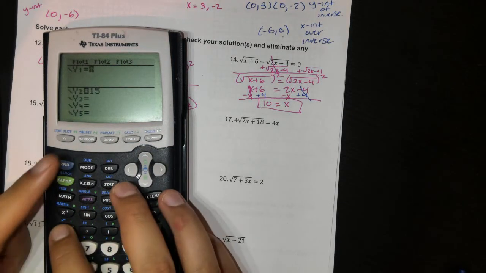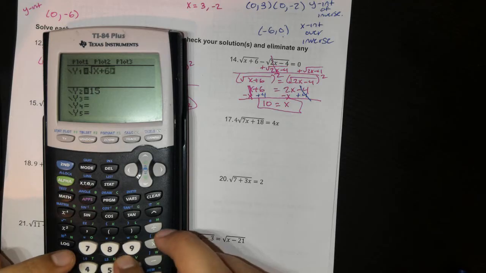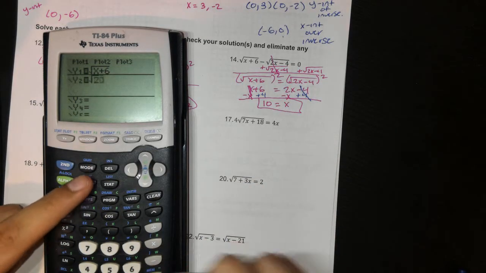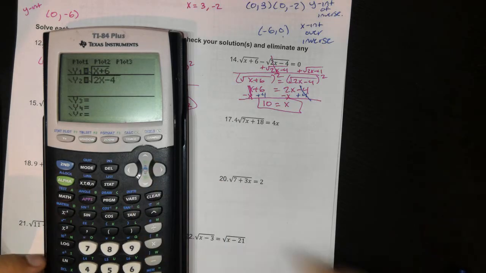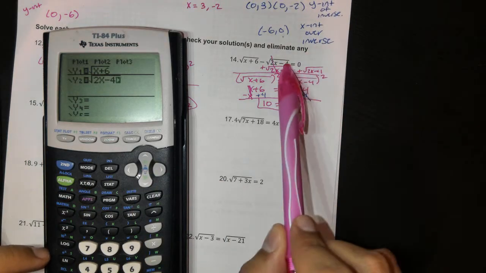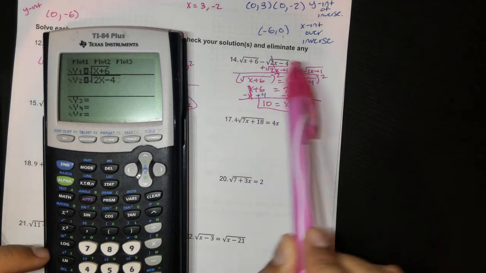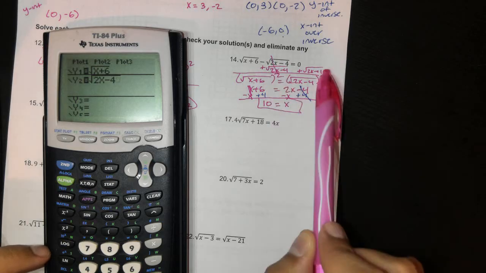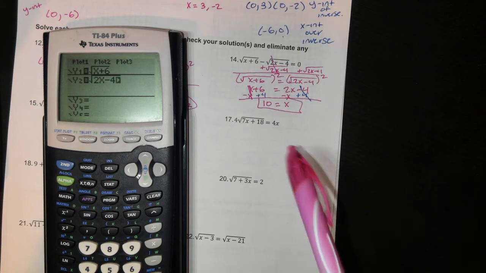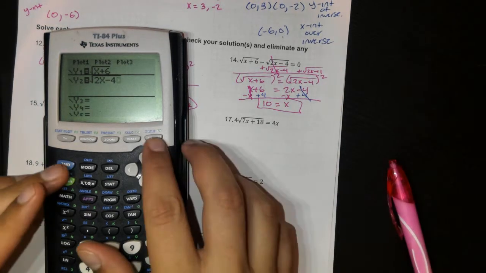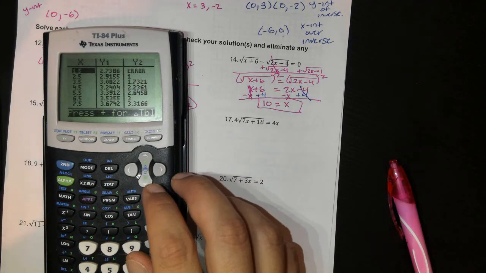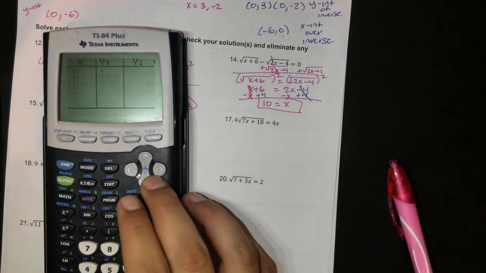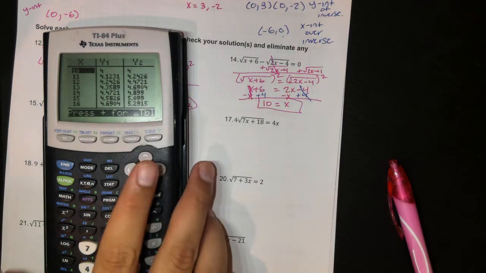Let me just check if this works. Square root of x plus 6. For y2, we got square root of 2x minus 4. Again, you could either plug in the original one, plugging all of this in for y1, 0 for y2, or you could plug this one in after we move the square root of 2x minus 4, so it will still give you the same thing. Let's go to 10. So table set 10. 4, 4, so that works.